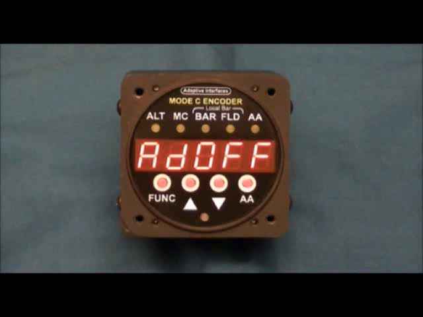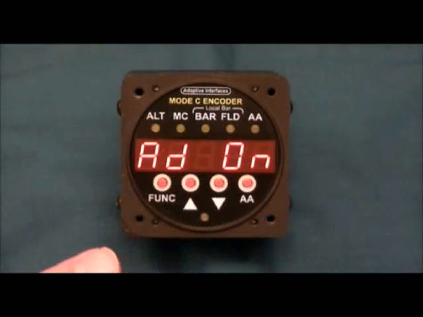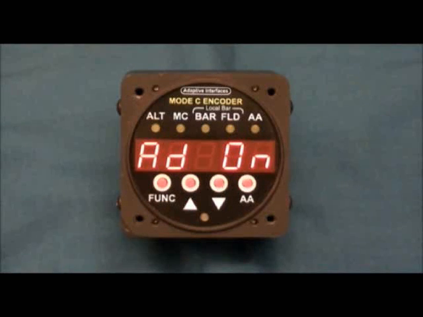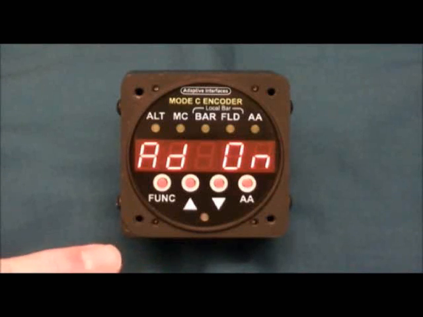If you have the instrument set for a front panel control, you can turn the AD or auto dim function on, and then the photocell will automatically bump up the brightness if you go from a low light level to a high light level condition, or if you happen to be in a high light condition and go into a low light condition such as night flying, the instrument will automatically dim itself one time, and then after that you can still use the front panel controls to control the brightness.